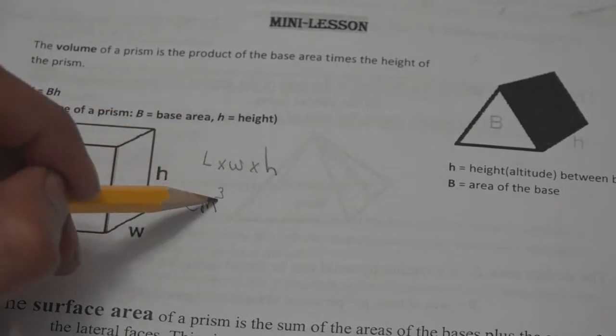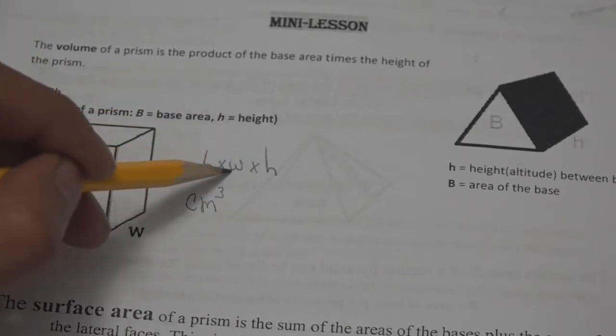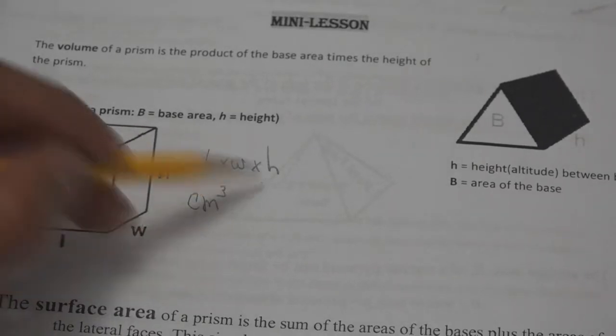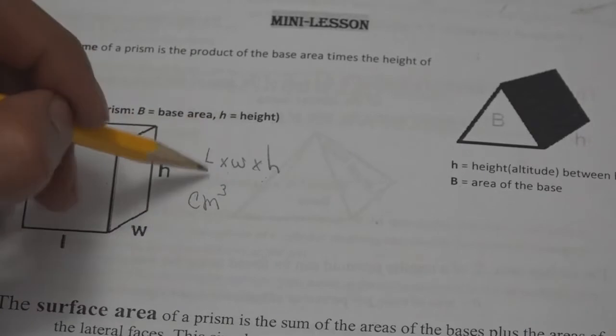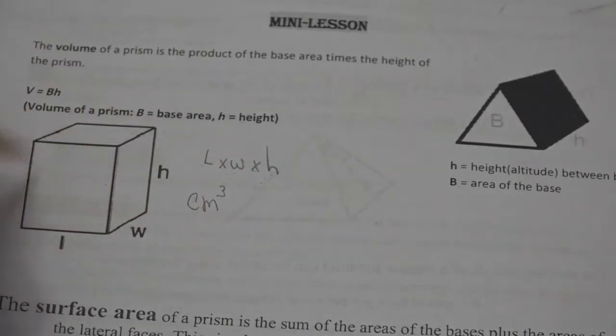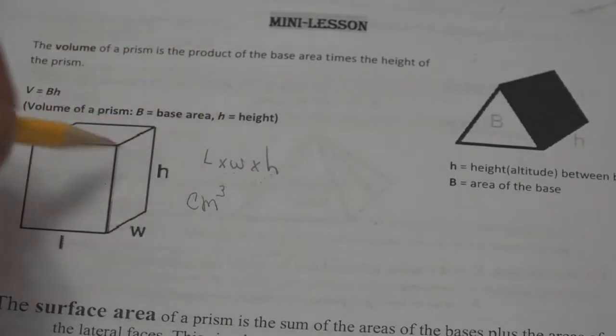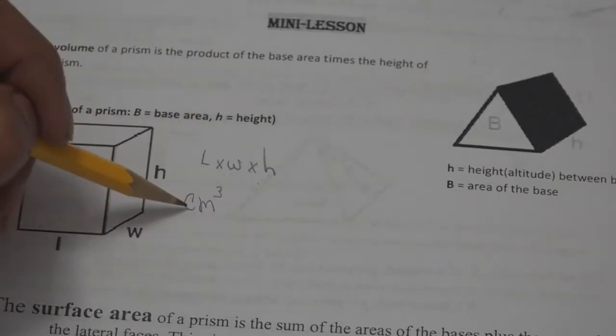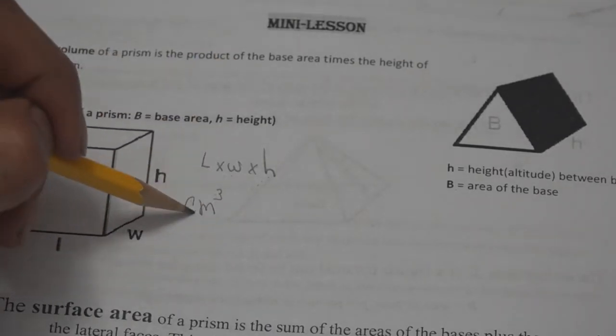And why is it to the third power? Well, if we have x times x times x, that's x to the third power. We have three different measures here and we're multiplying them, so we have three-dimensional space here. It's a figure of three dimensions, so that's why we have cubic centimeters.